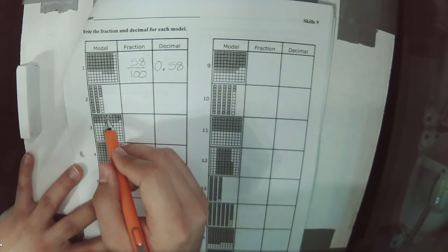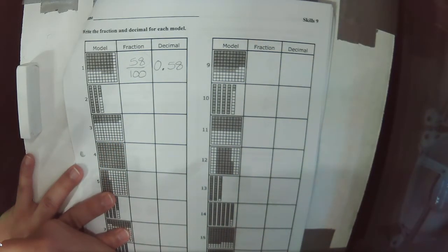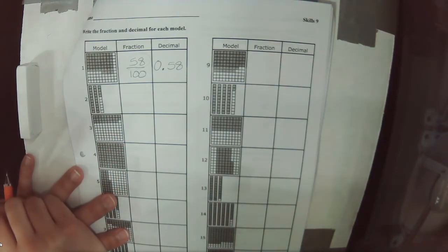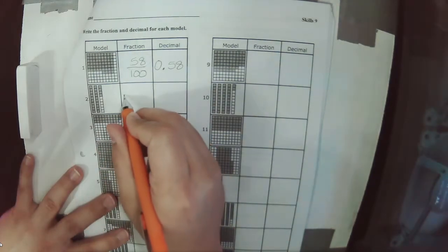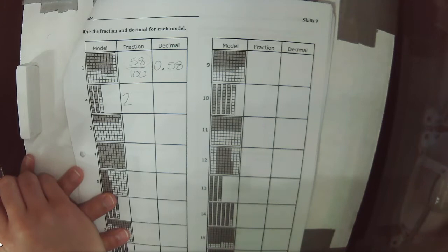There's 3 of them, right? Okay. Out of those 3 models, Ezekiel, how many of the models are colored in completely, all the way? 2. So there's 2 full models shaded in, right?